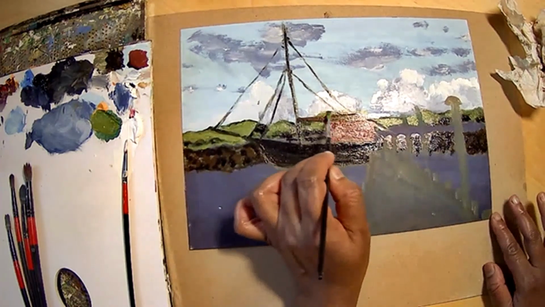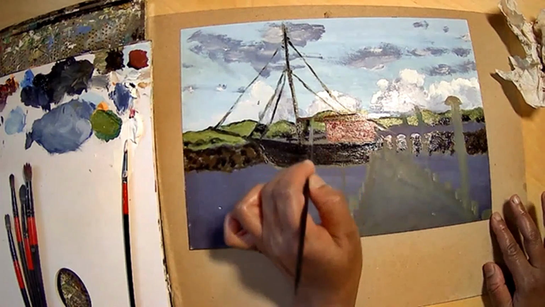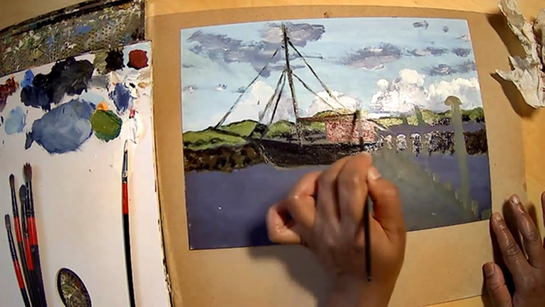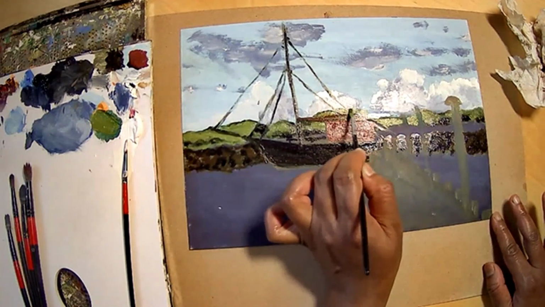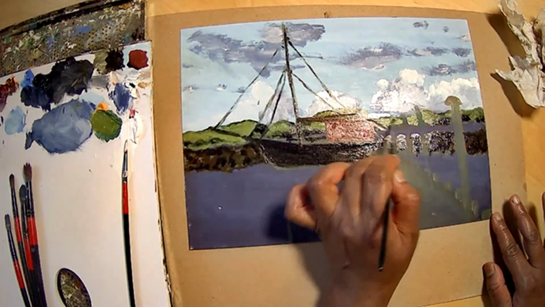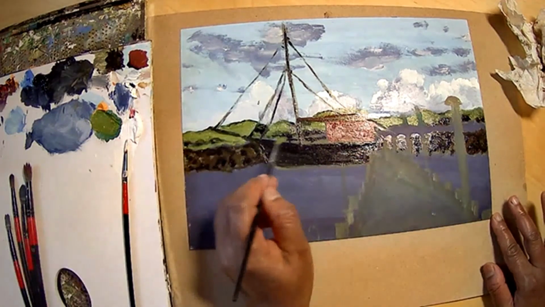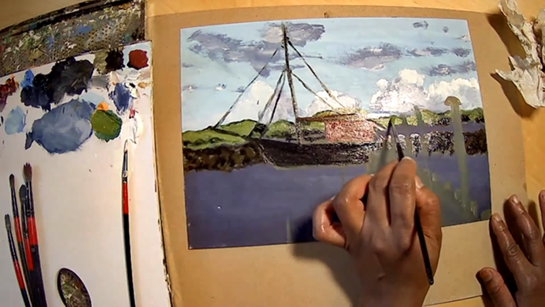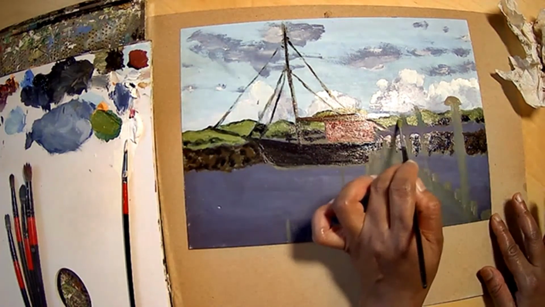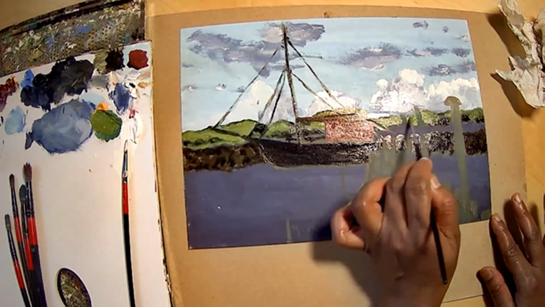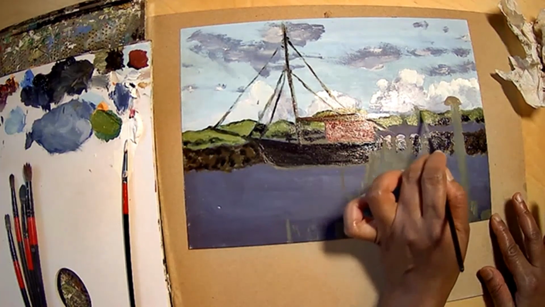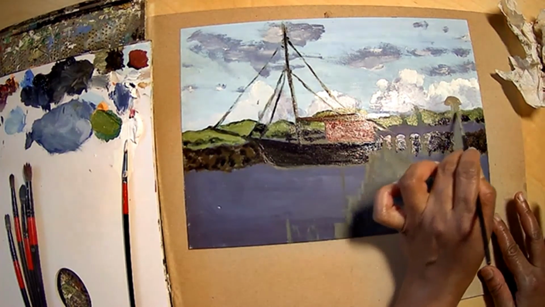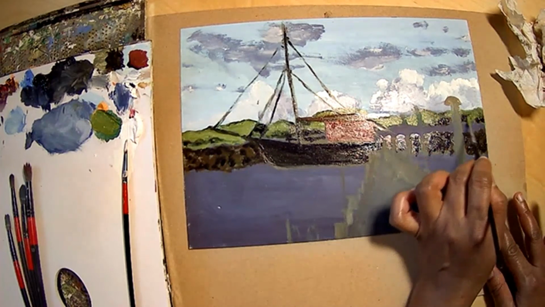So you can, because there's enough oil already on the paper that you don't need to go back again and again. Just seeing any other places where I could pick up from. Blend them in. Here as well.